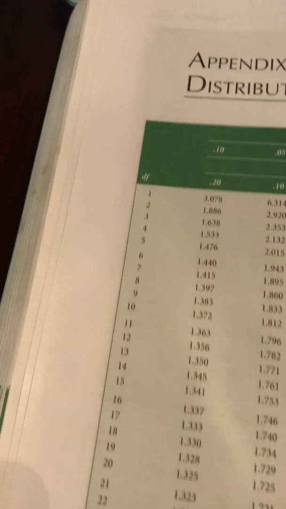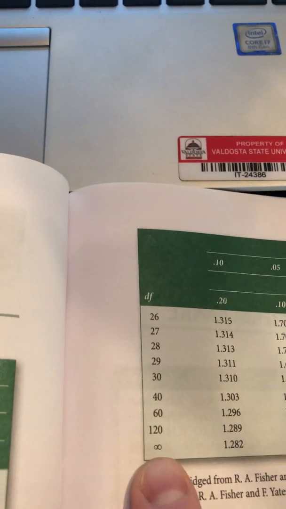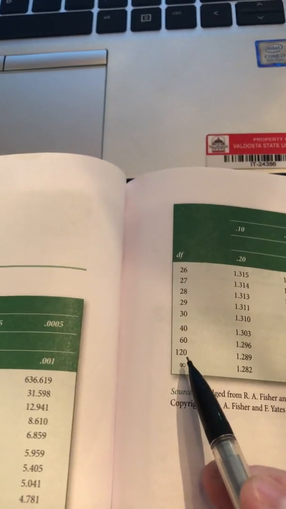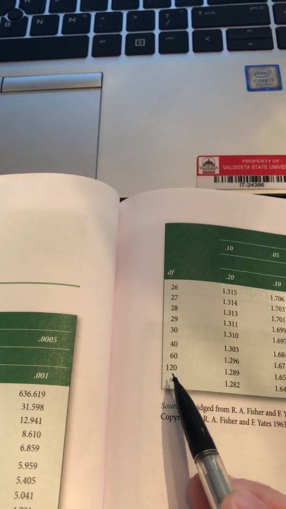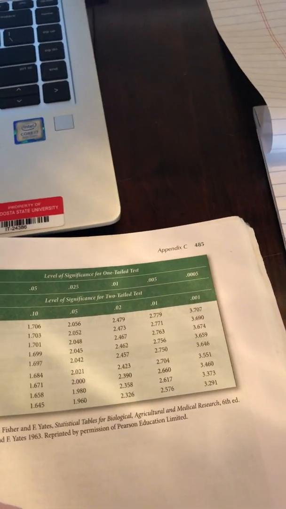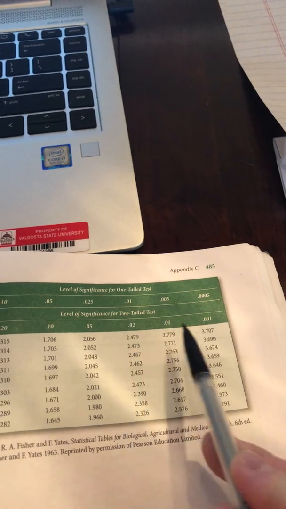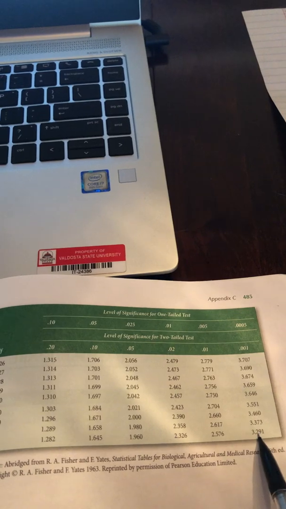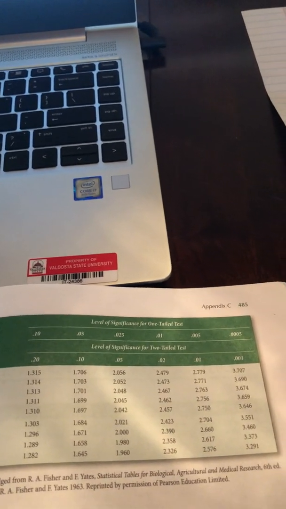You look over here on the side, down to 25, and you go up here. So you see this is infinity. Anything above 120, we're going to use these as our cutoff values. So where we should be looking here is degrees of freedom over 120. So it's going to be here. And then we're looking at a two-tailed test with alpha, the cutoff, being 0.001. So this is the number we're going to be looking at right here, 3.291.